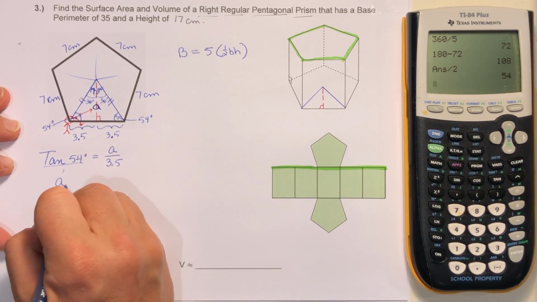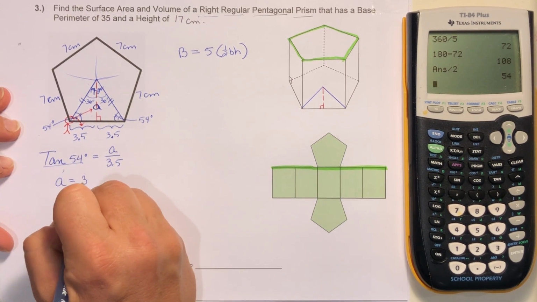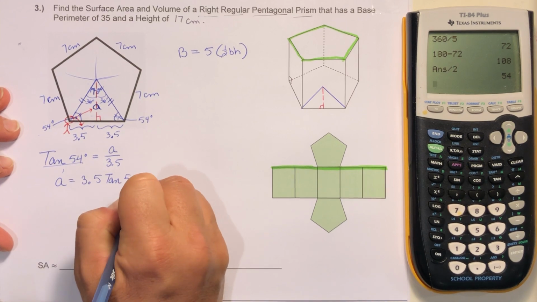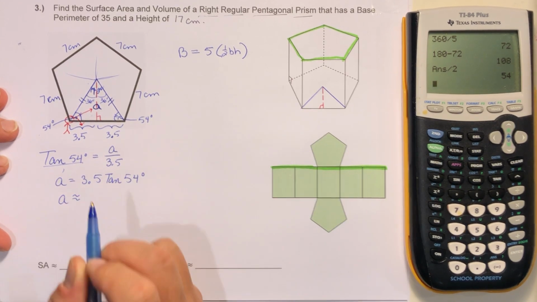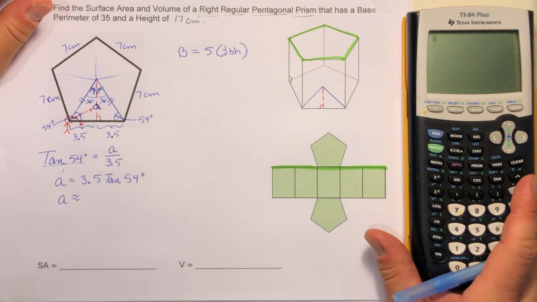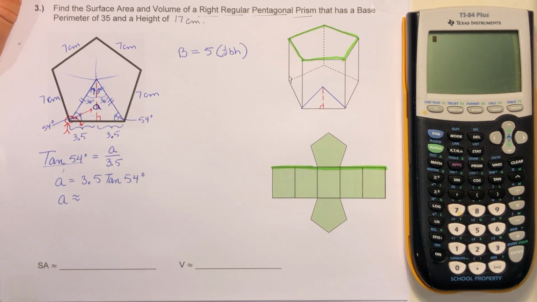1 times A is A. 3.5 times the tangent of 54 is exactly that, okay? Now, you guys notice our answers here have the approximate symbols because we are definitely going to get lots of decimals here, all right? So in your answers, just be close. Round properly.